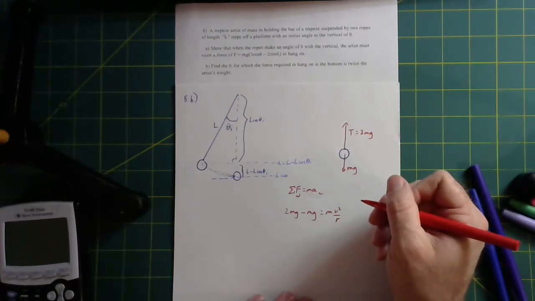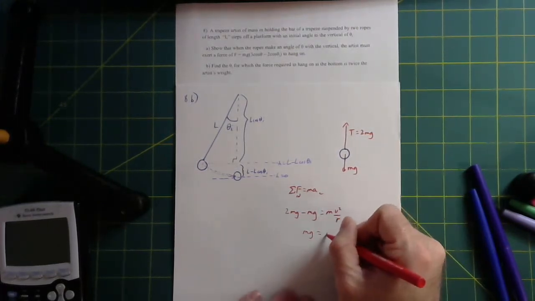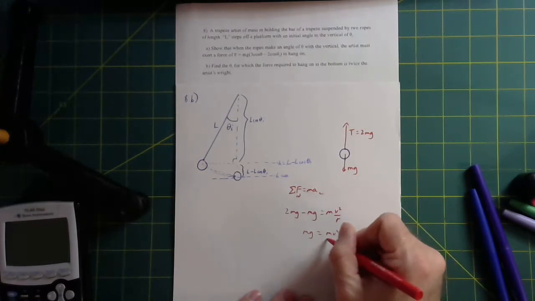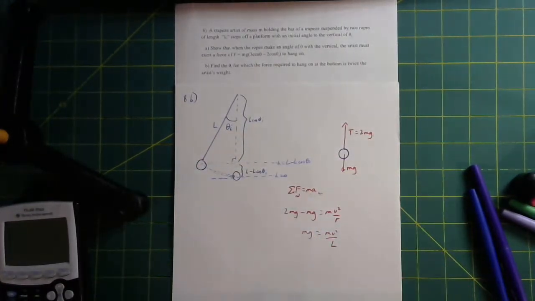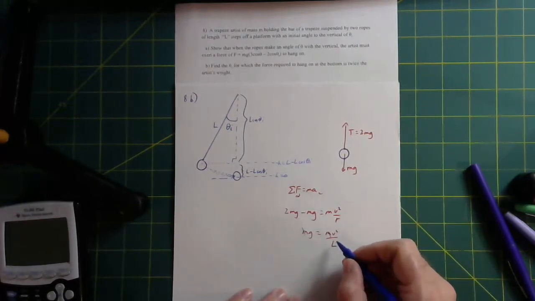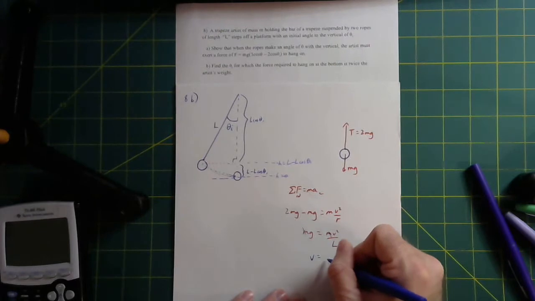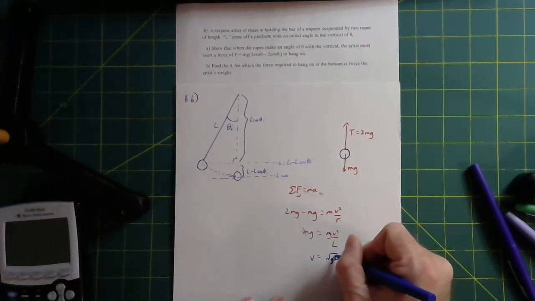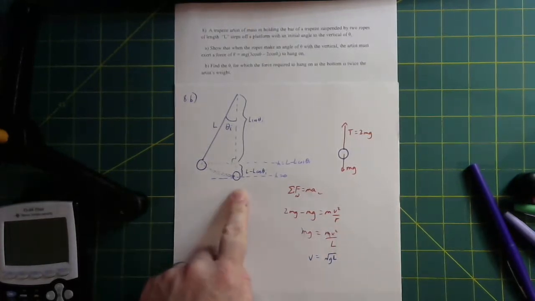And so I see I'm going to get mg is mv squared. And the radius of this is L, right? That's the radius. You say, oh, look at that. This is going to simplify down real quick. You say, bam, bam, right? I can get that velocity at the bottom is going to be the root of gL. Okay? All right? Well, that's how fast it's going at the bottom.